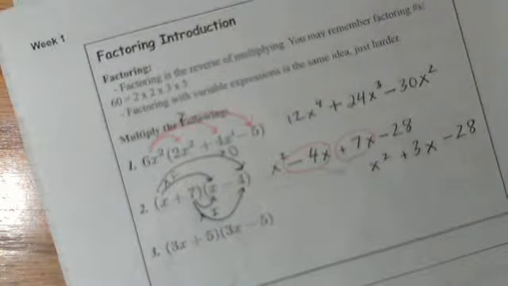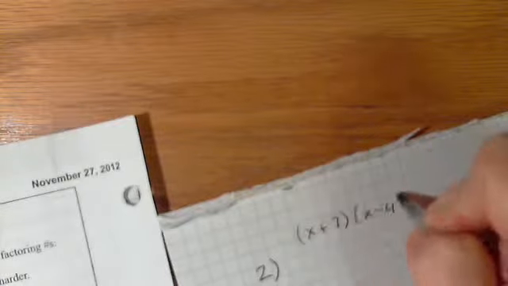So we'll take a second to go to a separate sheet of paper for those of you that want to learn the box method and continue to use it. Let's take that same example. I just don't have enough room here. So this is example 2 from Factoring Introduction, and I'm going to set it up. It's x plus 7 times x minus 4. I'm going to set it up with the box method for those of you that like that method.